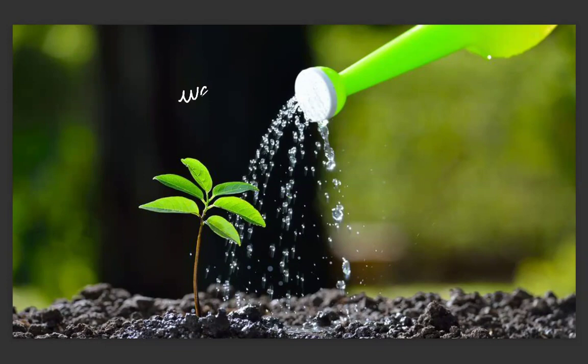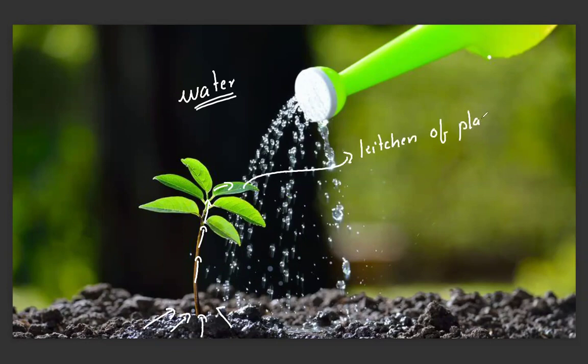So here plants also require water, right? They take the water by using the root, and that water is sent to the kitchen of the plant. The kitchen of the plant is, yes, our leaf, the green colored thing. The kitchen of the plant is none other than our leaf. All the preparation actually occurs in this leaf.